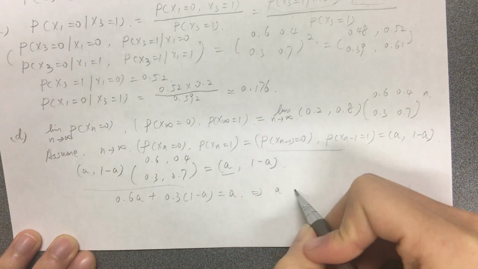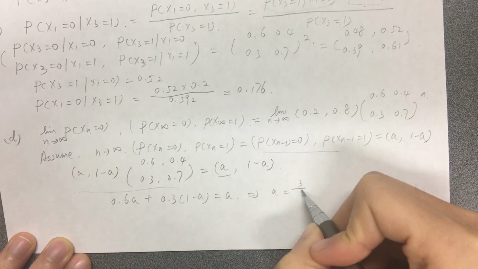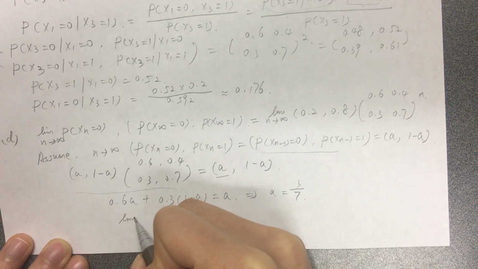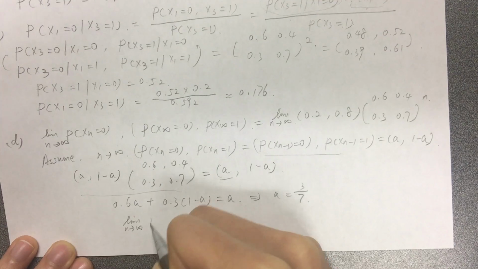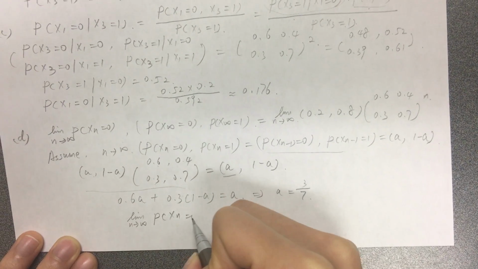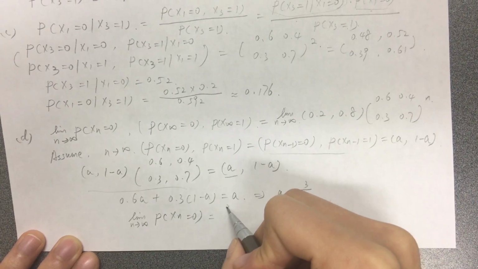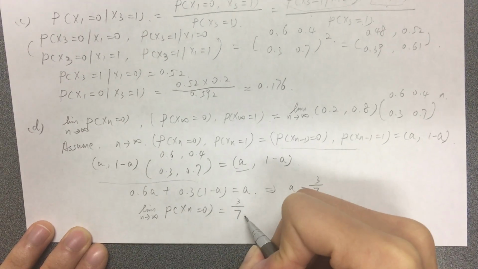So a is 3/7. Therefore, the limit of the probability that xn equals 0 when n is infinite is 3/7.